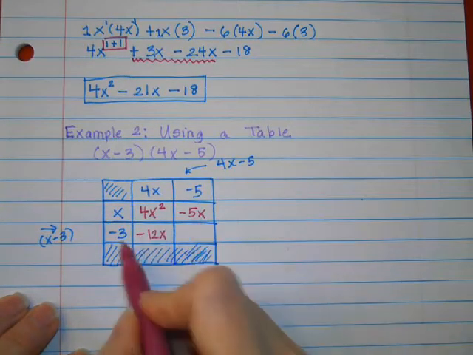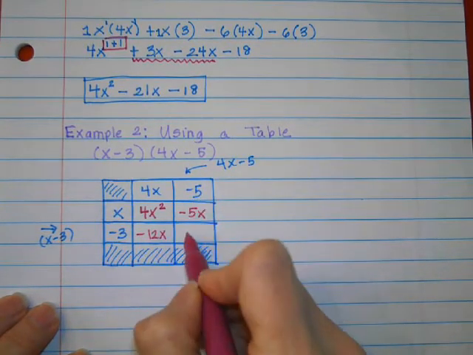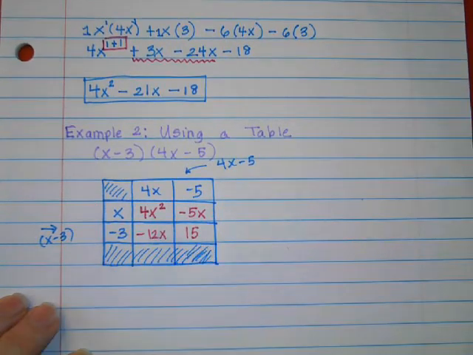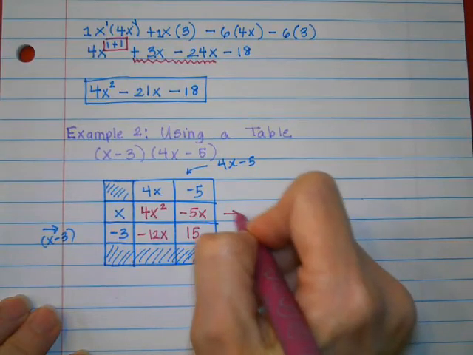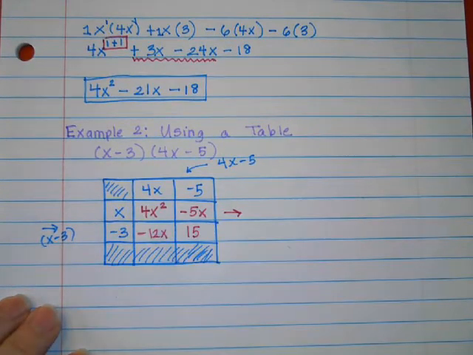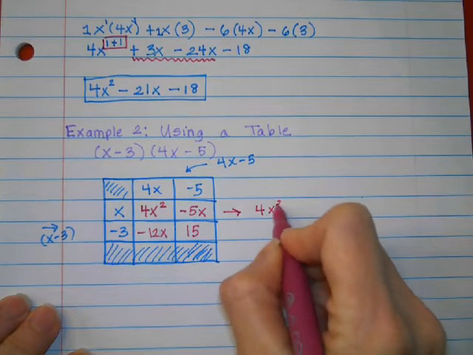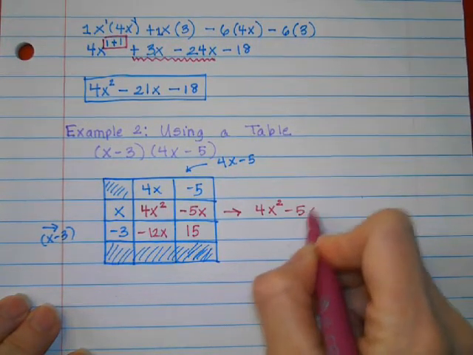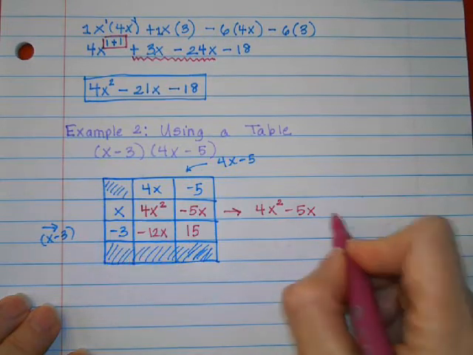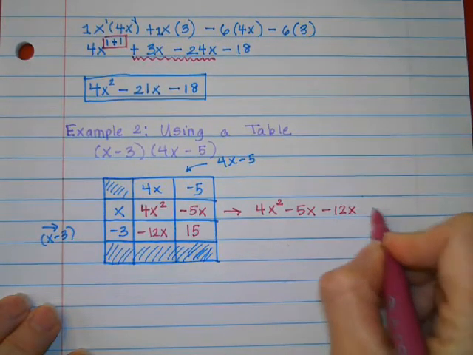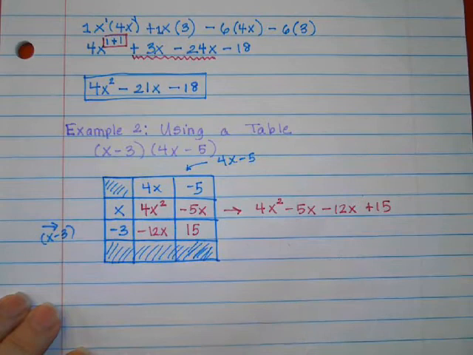Then they multiplied negative 3 times negative 5 and got a positive 15. So from here, now they write everything over to the side, and they're going to write it in order, starting from the first row. 4x squared minus 5x. Then they go down to the second row. Minus 12x, and that's a positive, so plus 15.